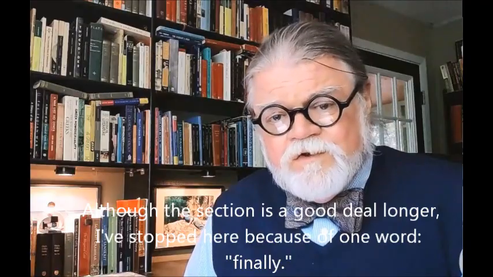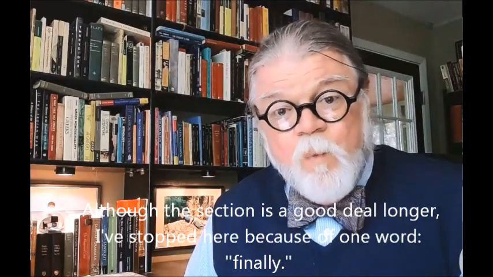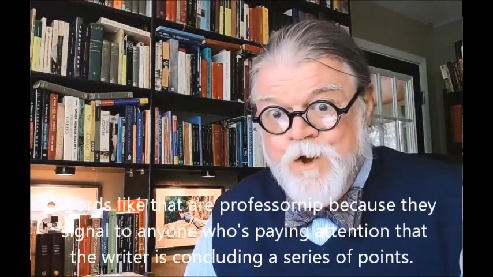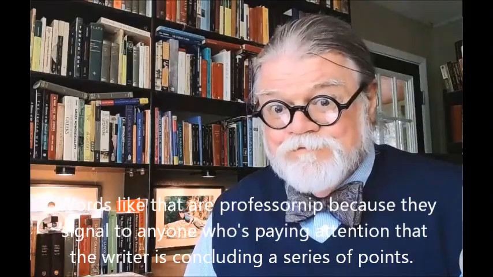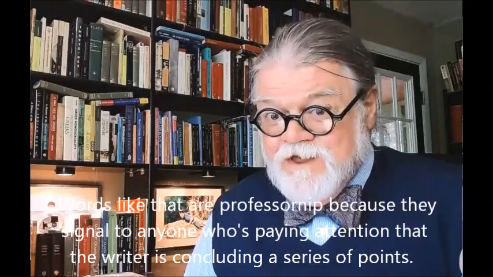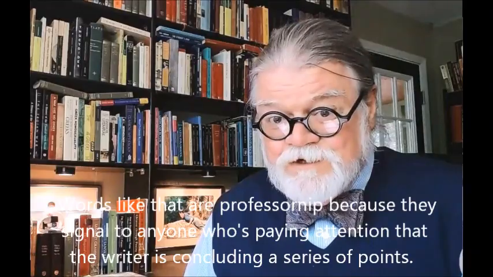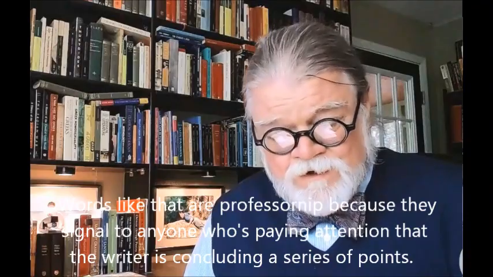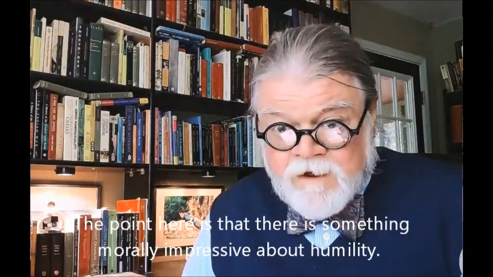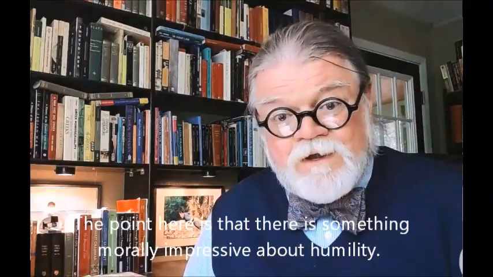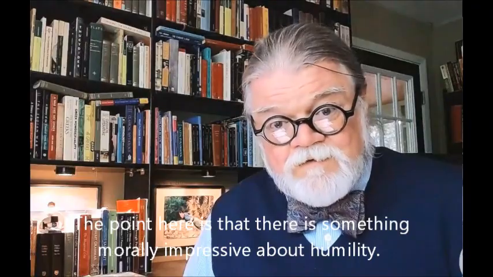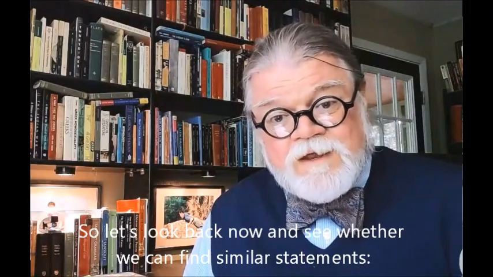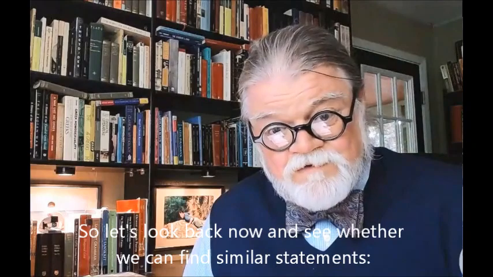Although the section is a good deal longer, I've stopped here because of one word. Finally. Words like that are Professor Nip because they signal to anyone who's paying attention that the writer is concluding a series of points. The point here is that there's something morally impressive about humility. So let's look back now and see whether we can find similar statements.